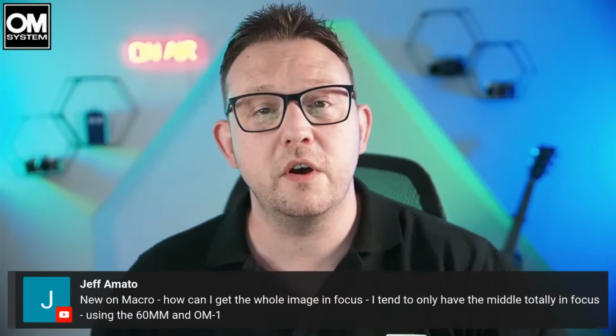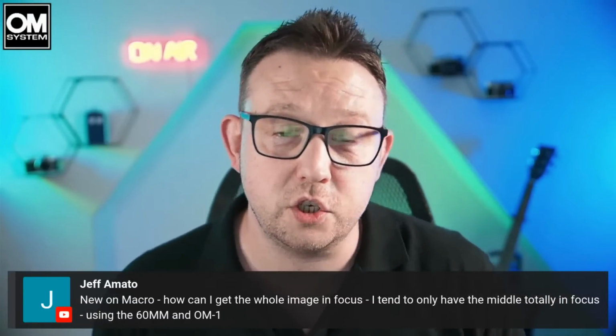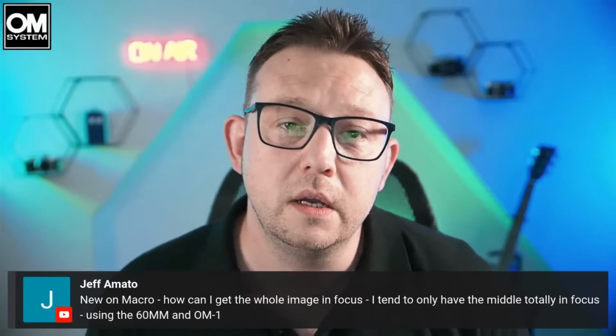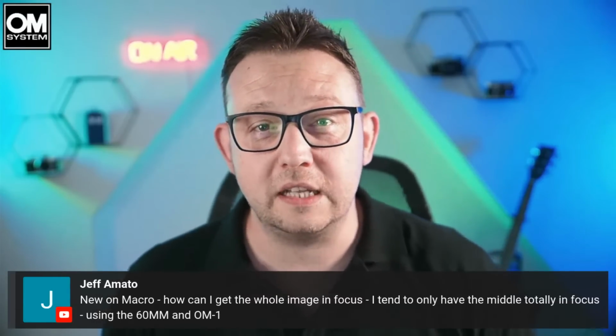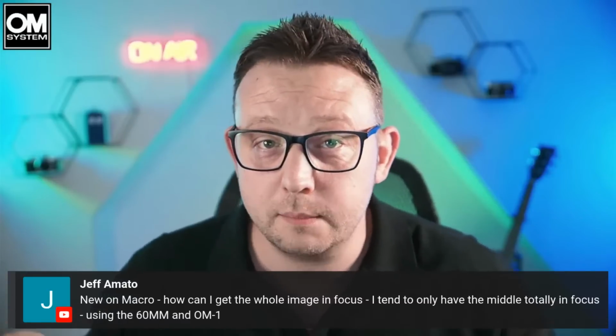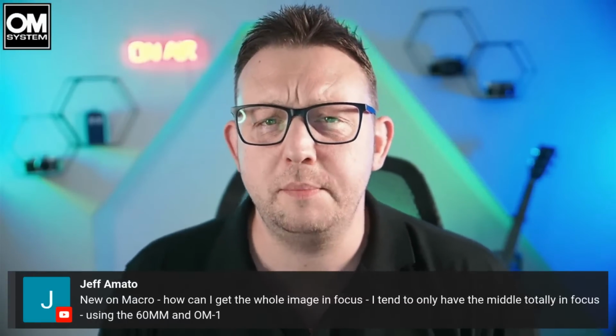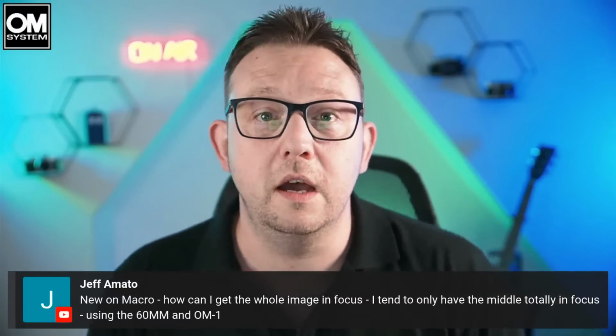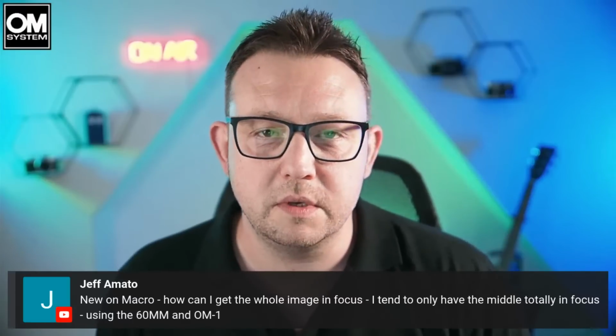There's an in-camera version, which we can use up to 15 shots, say on a 1 series camera, where the camera will automatically focus at 15 different points throughout the depth of the subject, and then it'll stack them all together for you and produce a JPEG, leaving you with raw files if you did wish to do something with them yourself afterwards.